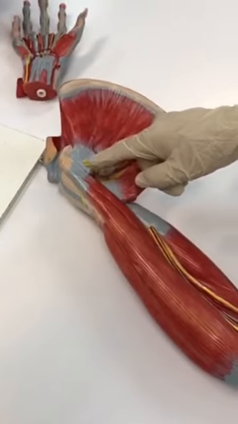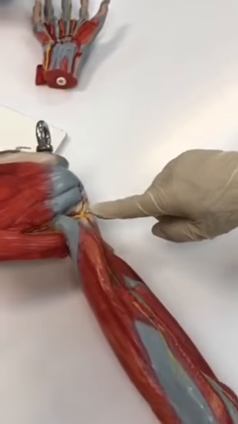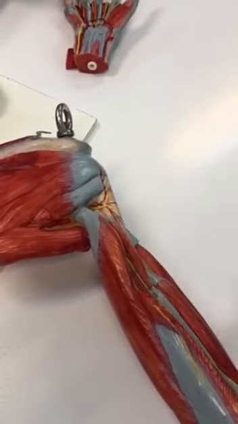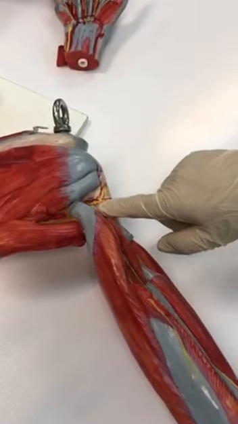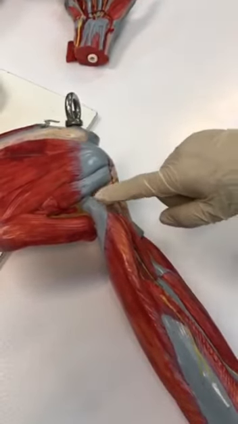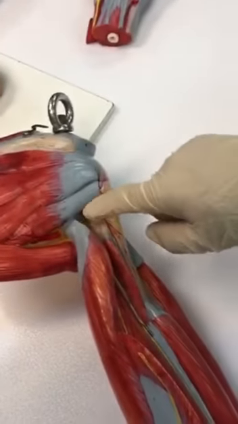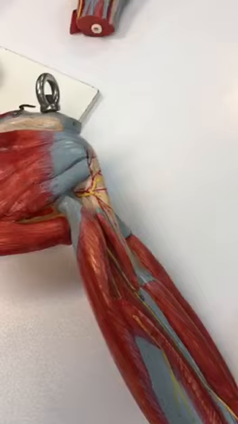Another branch from the axillary artery is the posterior circumflex humeral. The posterior circumflex humeral, along with the axillary nerve, exits from the quadrangular space. Here is the quadrangular space, supplying blood to this area.